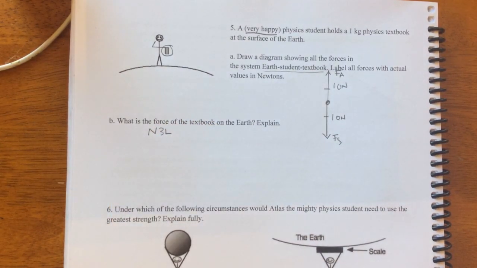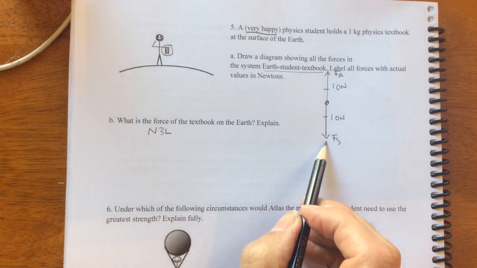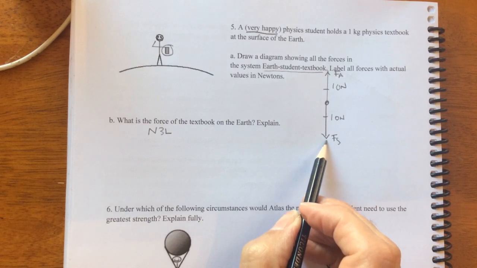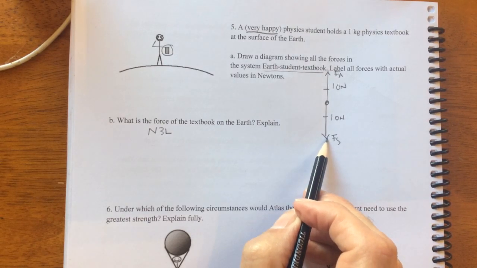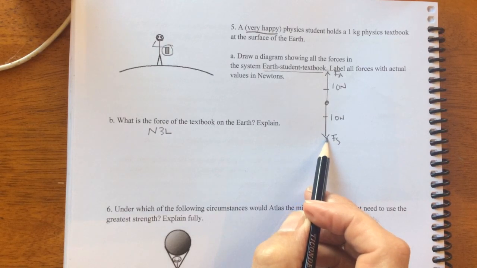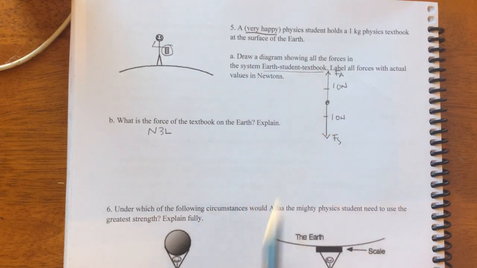If the Earth imparts a force of 10 newtons on the textbook, the textbook's got to impart a force of 10 newtons on the Earth. Equal and opposite forces. Can be no other way.